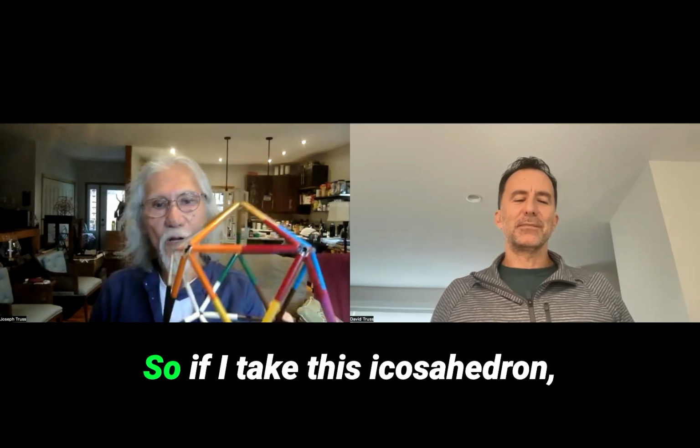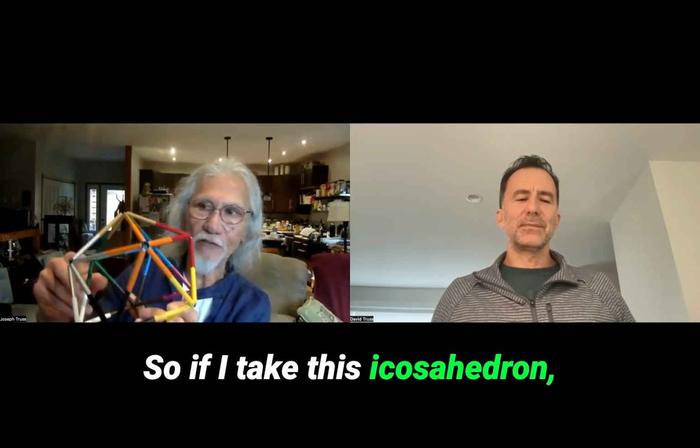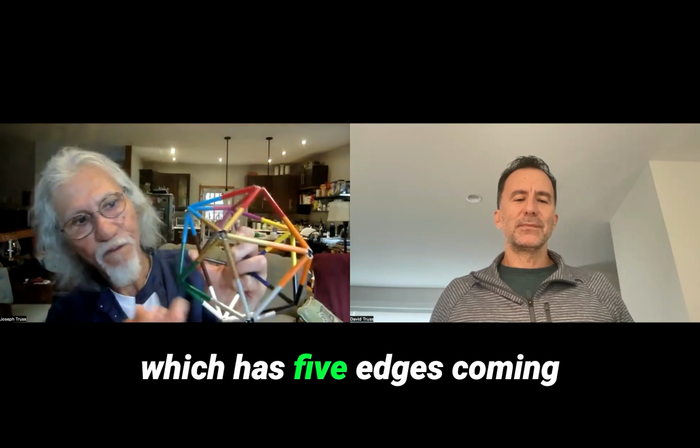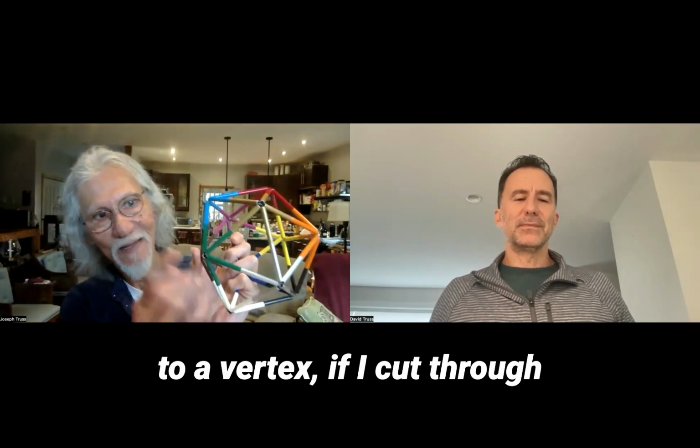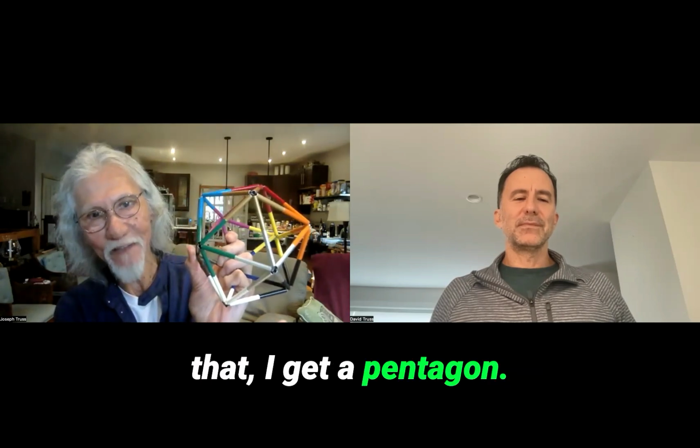The icosahedron. So if I take this icosahedron, which has 5 edges coming to a vertex, if I cut through that, I get a pentagon, right?